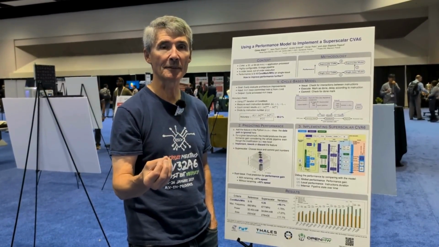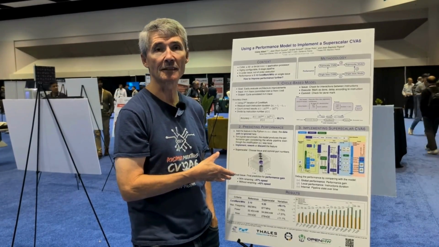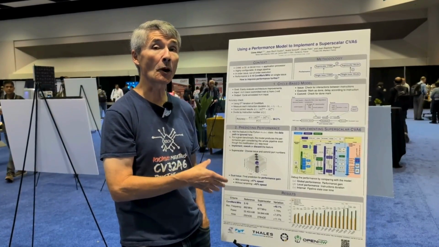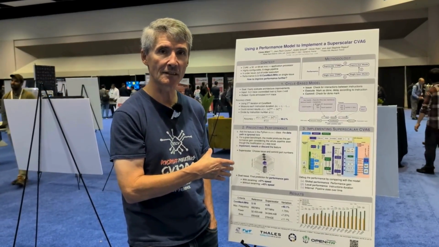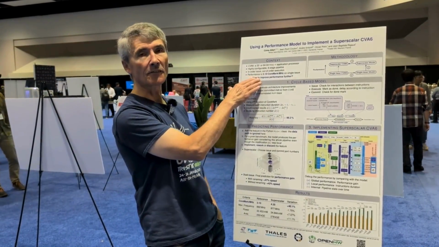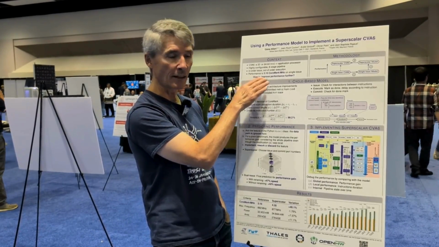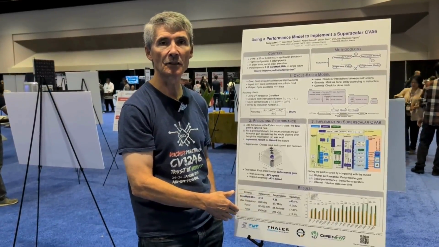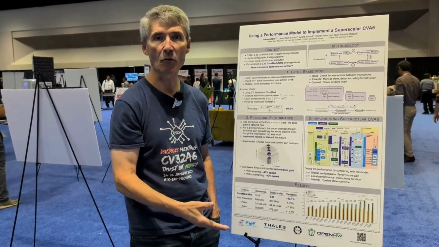And very happy to say that this has been successfully deployed. It's now part of the CVA6. So the CVA6 started its life as a single issue pipeline and has now been updated to be a dual issue pipeline, giving much better performance than before.